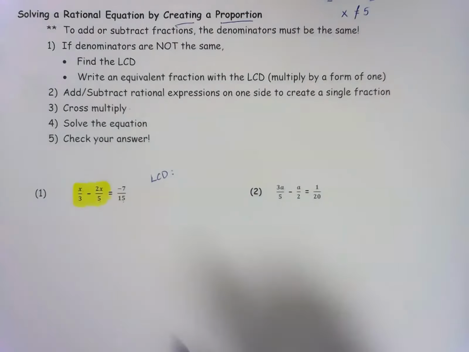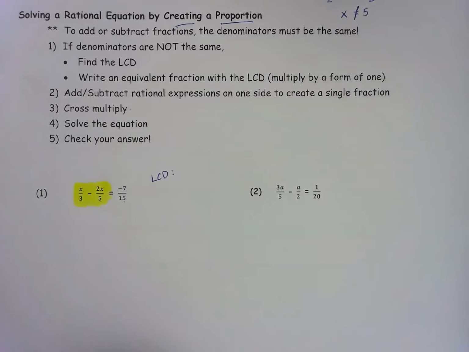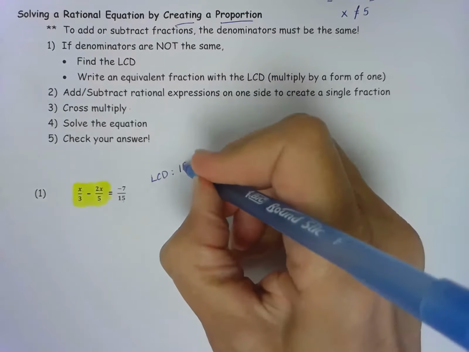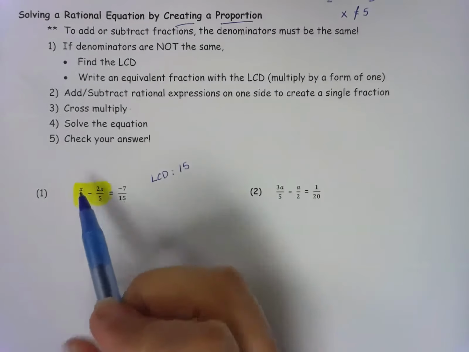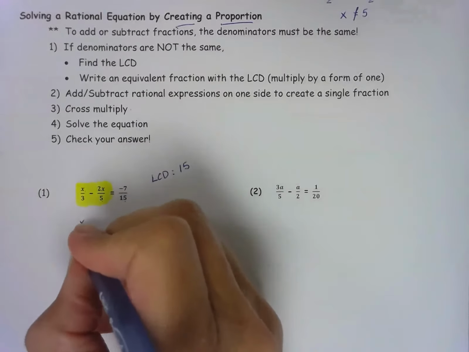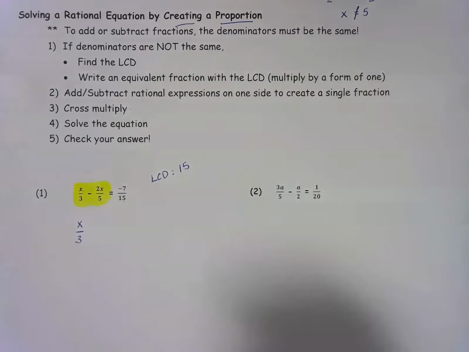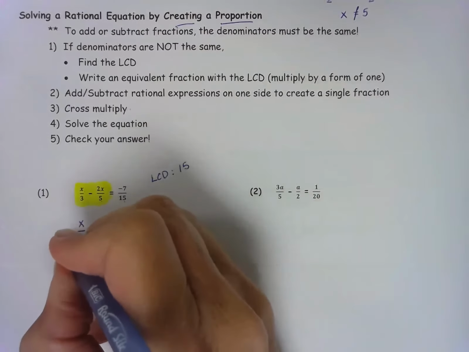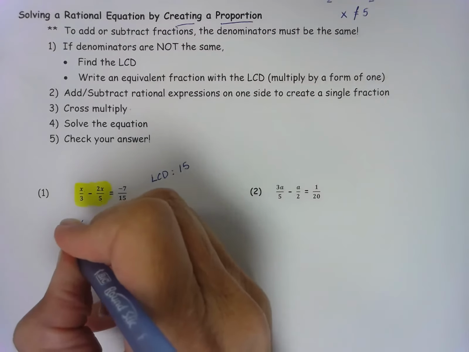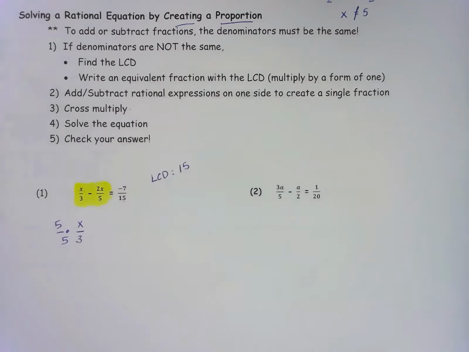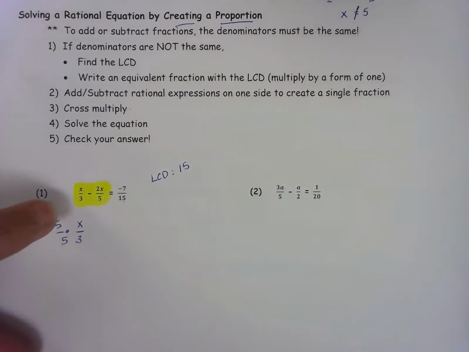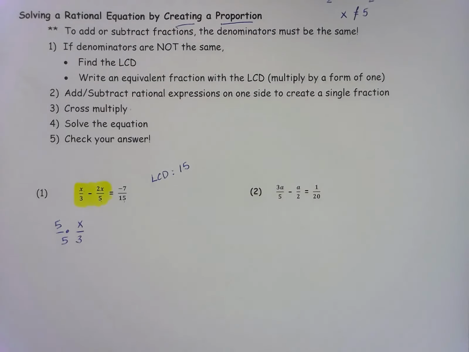What is the smallest number that both of these are factors of? That is 15. So how do I get x over 3 equal to something over 15? I need to multiply the bottom by 5, which means I need to do the same thing on top. This is called a form of 1 because 5 divided by 5 is 1, and 1 times anything doesn't change its value. That's why we're allowed to multiply by a form of 1.